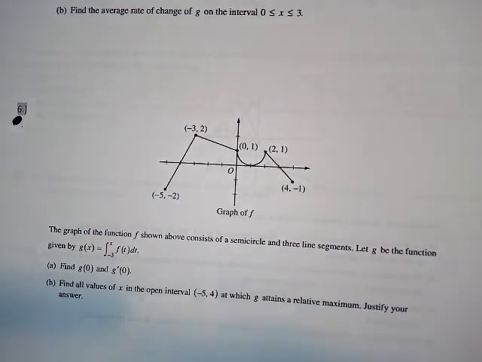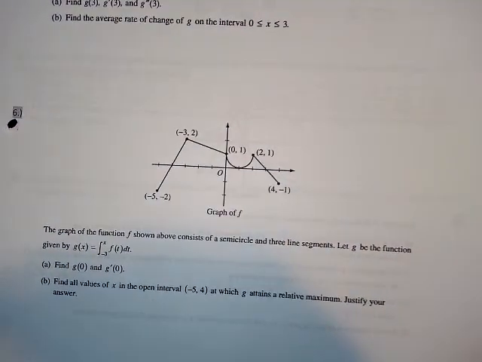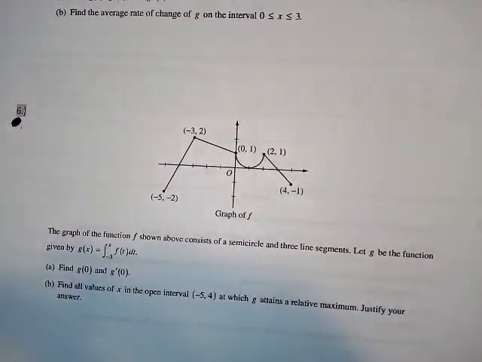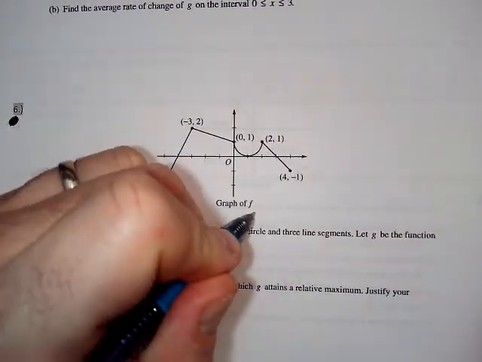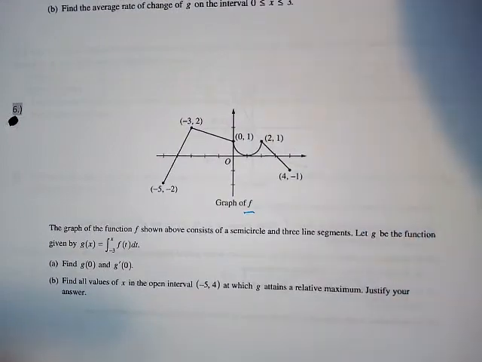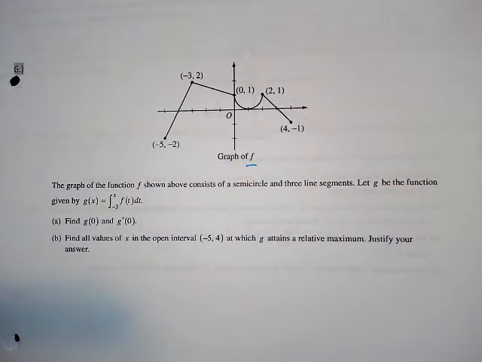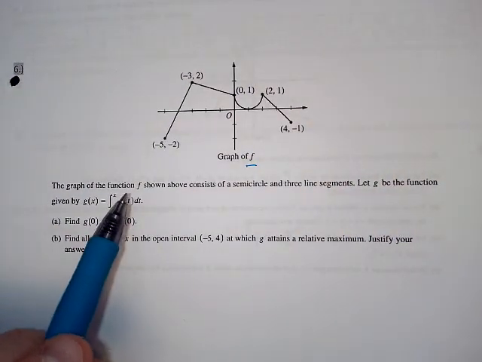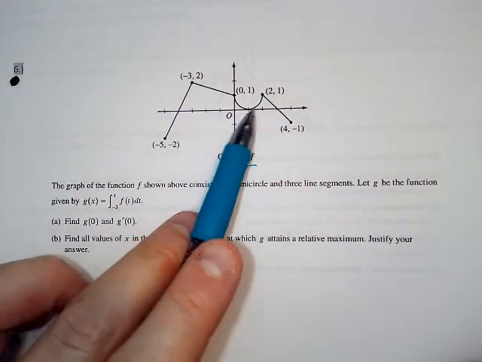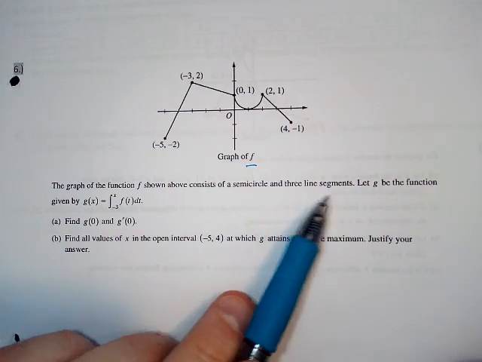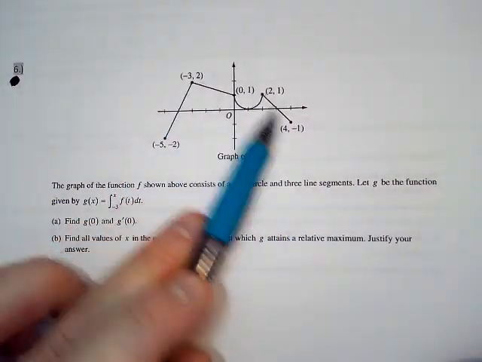This is the solution video for section 7.4, problem number 6. All right, so we see that we're given here a graph of lowercase f. It says the graph of the function f above consists of a semicircle, right? So right there, and three line segments. So right here, and right here.